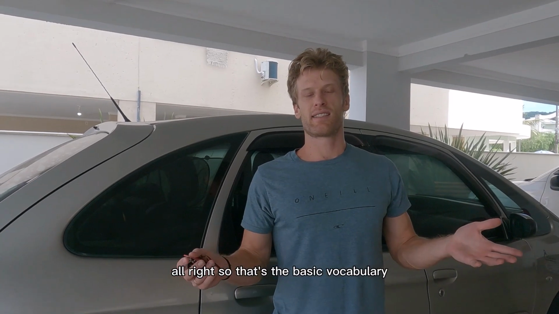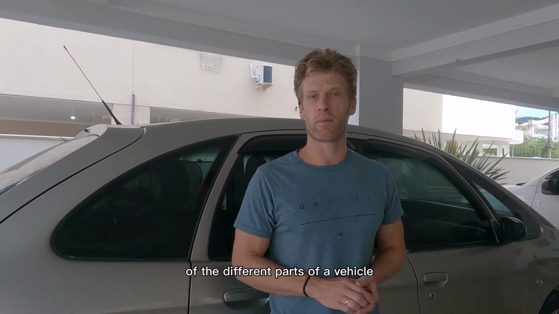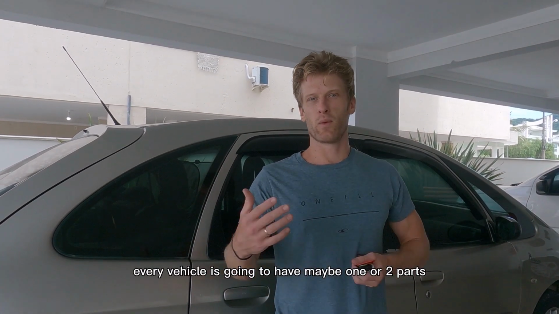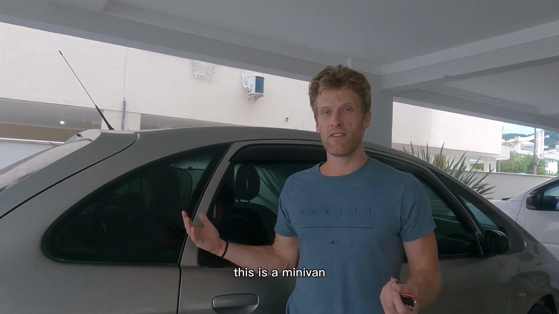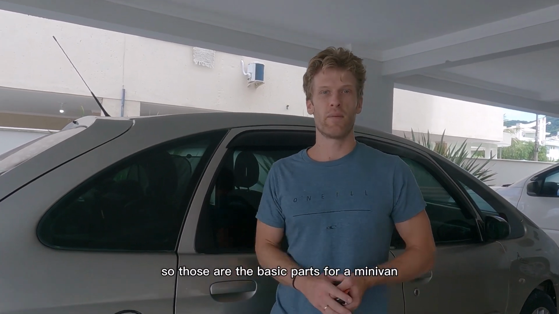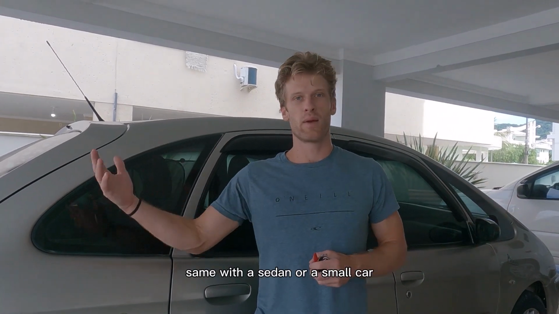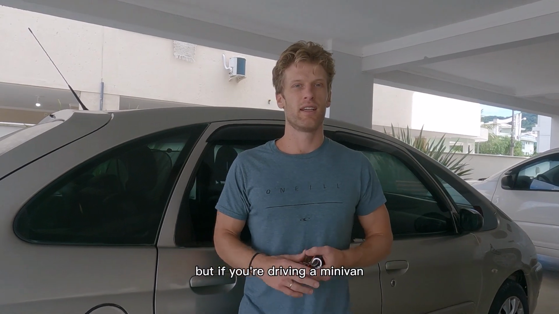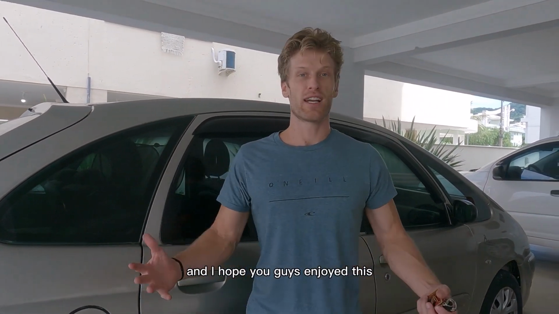All right, so that's the basic vocabulary. You guys have a pretty good understanding now of the different parts of a vehicle. Every different type of vehicle is gonna have maybe one or two different parts. This is a minivan, so those are the basic parts for a minivan. If you have a truck, there's different parts. Same with a sedan or a small car, it's going to be different. But if you're driving a minivan, now you know the parts, and I hope you guys enjoyed this.